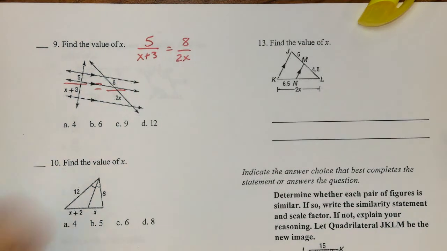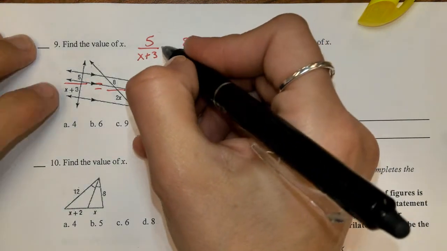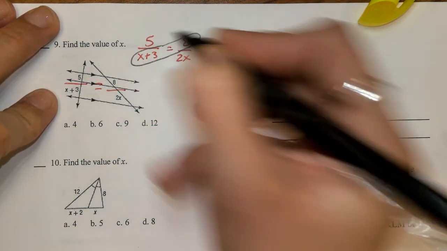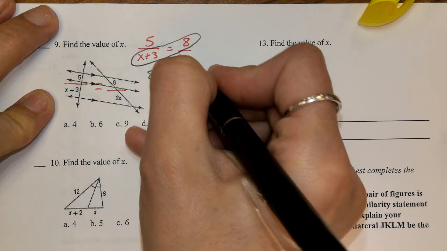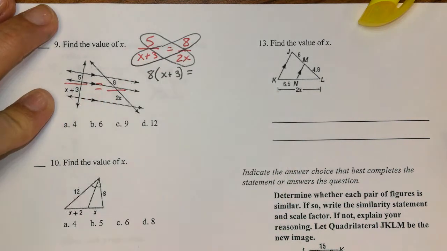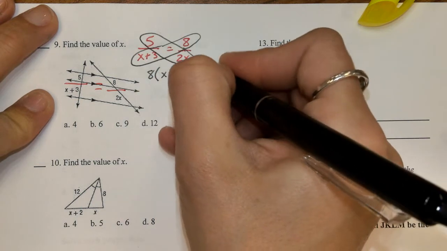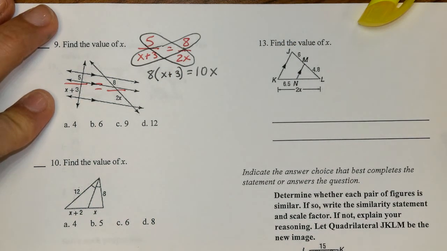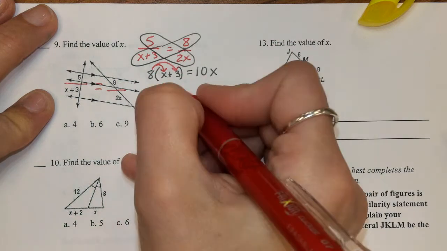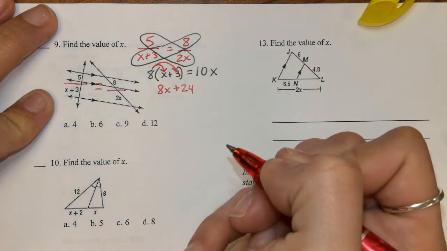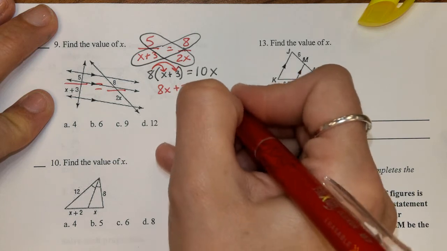Now, I don't have any simplifying I can do here, okay? No way around it. So we're going to have to just go ahead, go through, and do our cross multiplication. Here I have 8 times x plus 3. 8 is going to go on the outside, that x plus 3 on the inside. We're going to set that equal to 5 times 2x. I don't see a reason we need to put that in parentheses, but this will be 10x. So now we're going to make sure that we're doing our distribution. 8 times x is going to give us 8x. 8 times a positive 3 will give us a positive 24. We will set this equal to that 10x. Nothing to do over there.